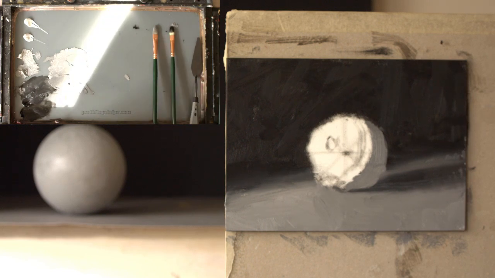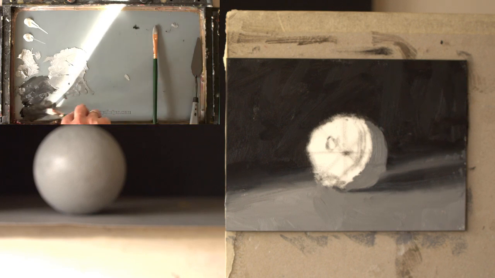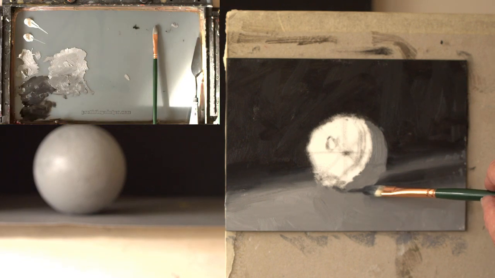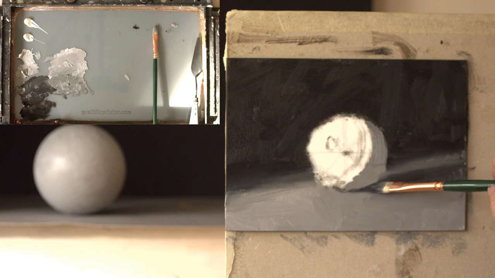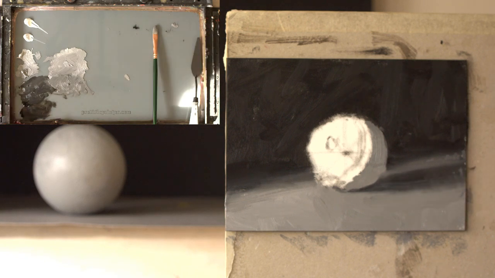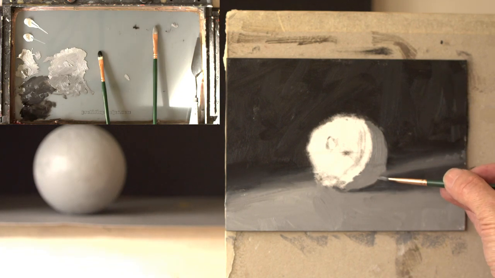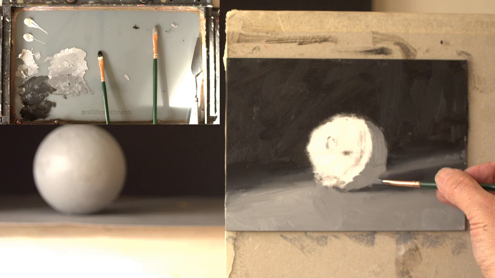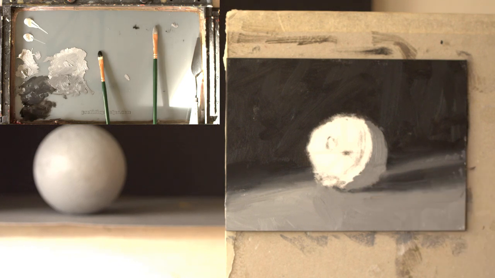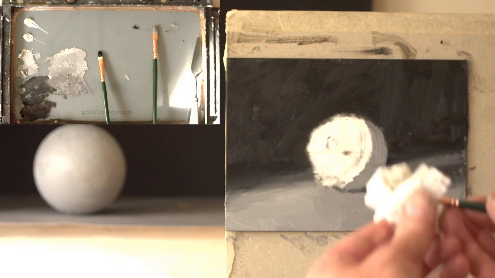Didn't paint that very carefully. I've got a bit of a blob on the edge of my sphere. Now here, because I've got a shadow meeting shadow edge, I'll hatch that to soften it. And then wipe off.